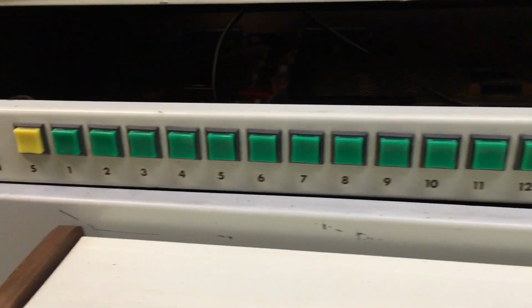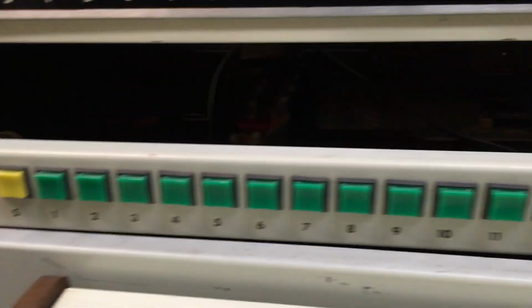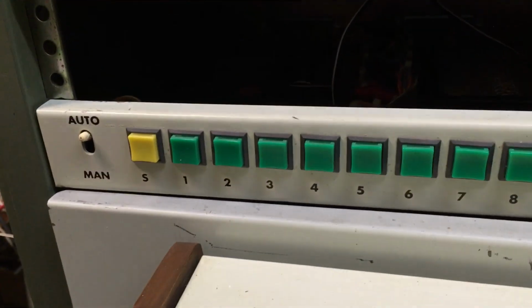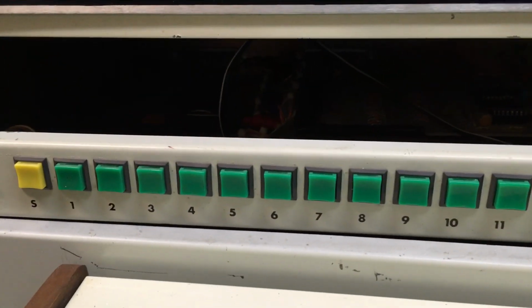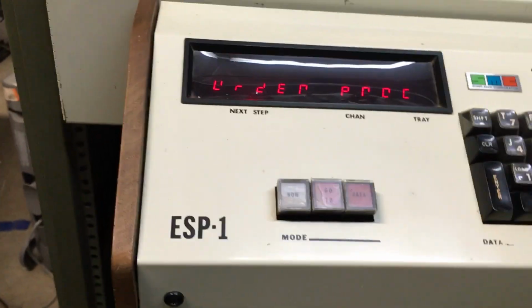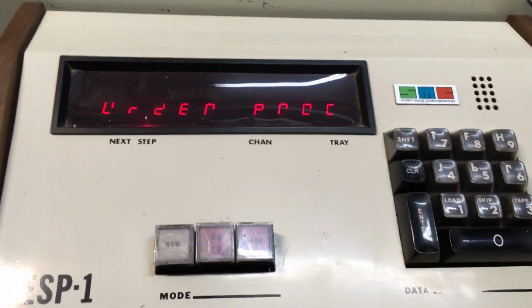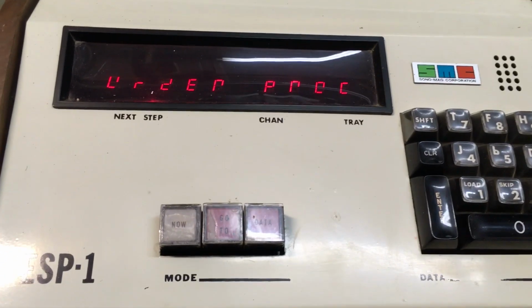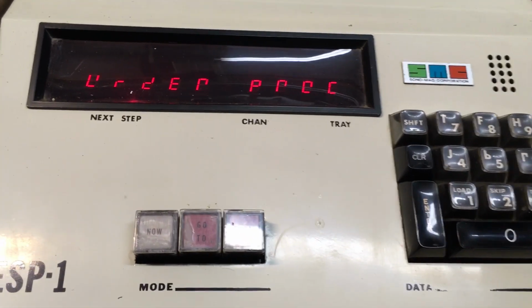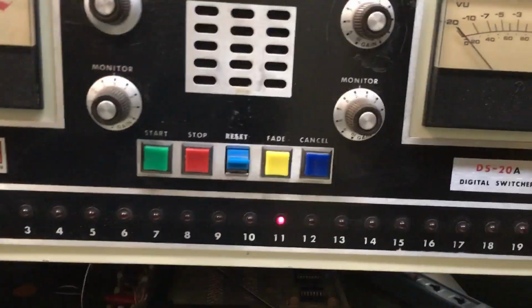And I know I've investigated the signals all the way to the remote card from the manual switcher, and the logic seemed to be okay there, so I thought I would try the ESP-1 since the ESP-1 is a different source of input to it, and it still behaves the same.